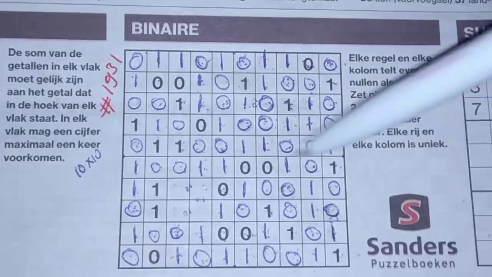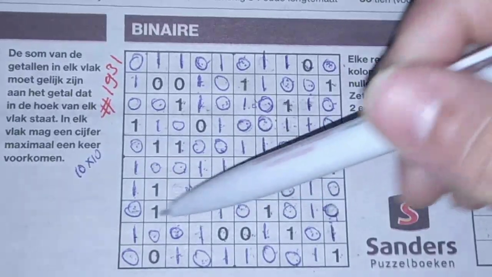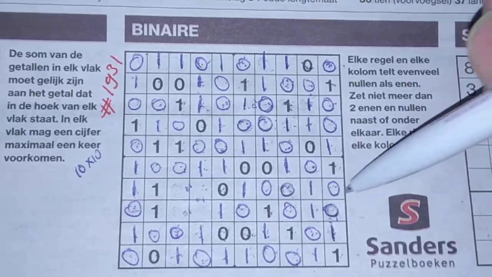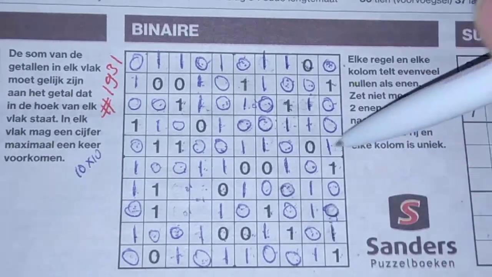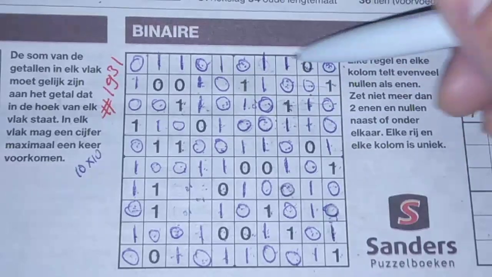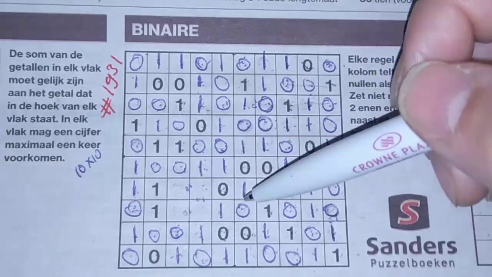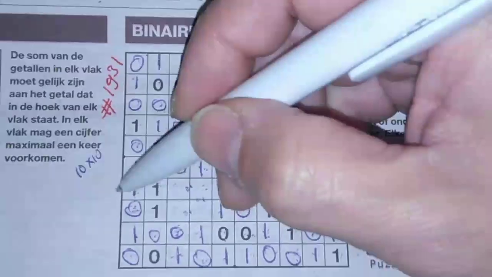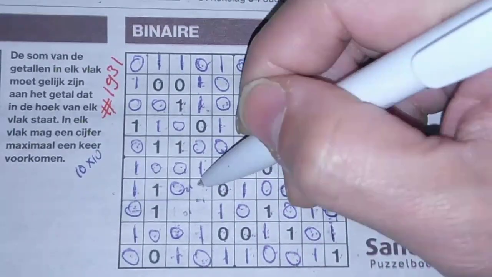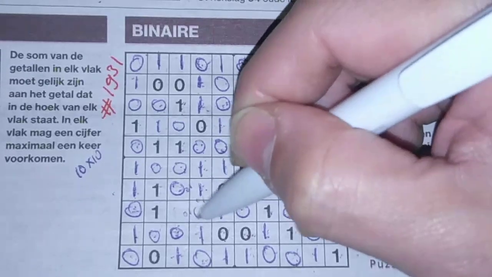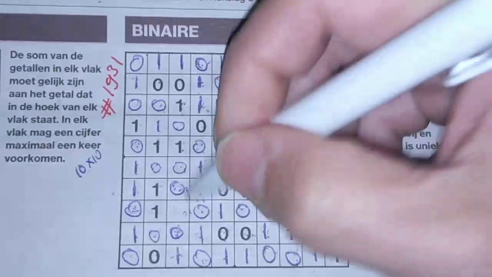Oh, no. So we need to compare the rows. 010. Do we have a 010 here? No. Double 1 here, no, then O. Between two O's comes a 1. Double 1 here, no, then O. Between two O's comes a 1.